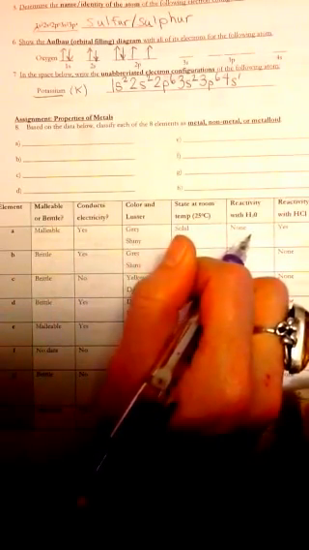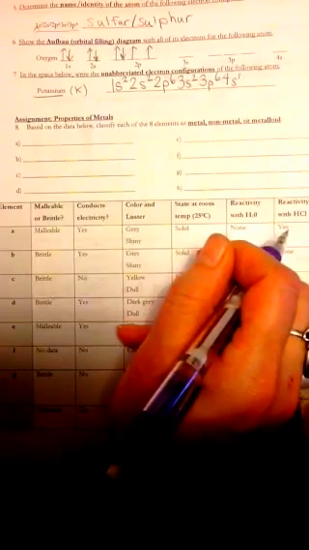There's going to be some times that you have a metal that does not necessarily react with water. For example, aluminum did not react with water, but aluminum did react with hydrochloric acid a little bit. So knowing these 3 things, malleable, yes, and it is gray and shiny, you would then indicate that it is a metal.